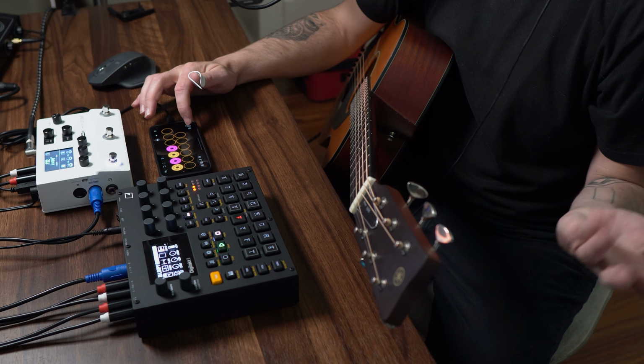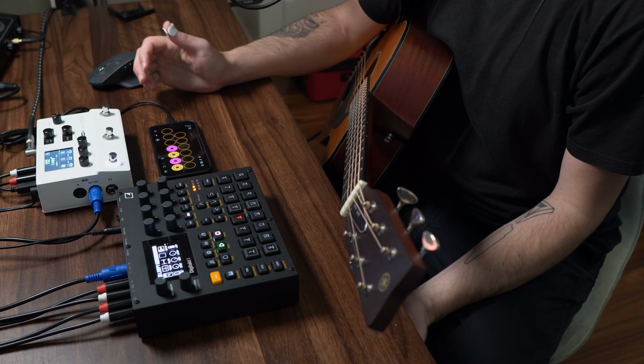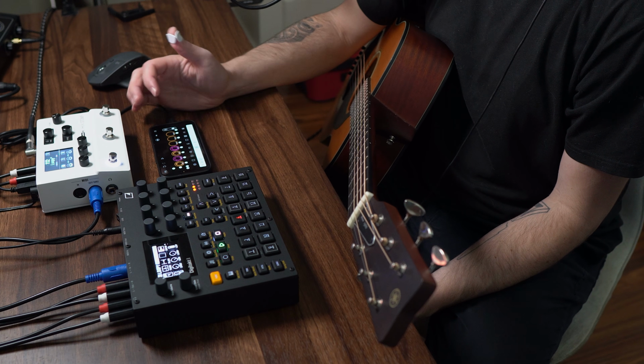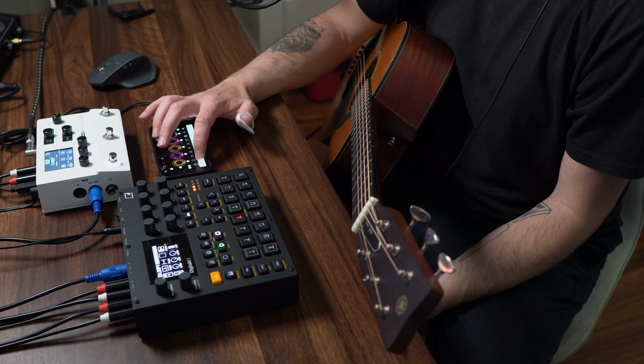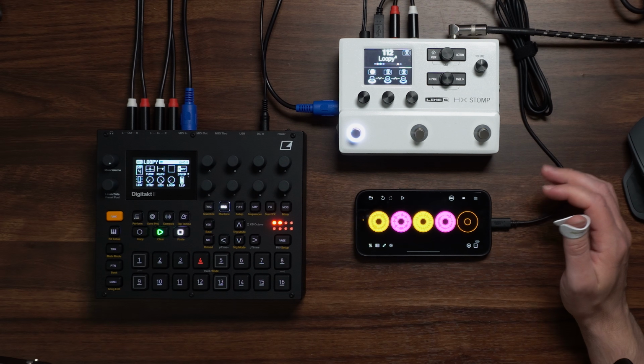I'm new to this thing, so I'm still kind of learning all the tricks and tips. I'm sure there's a lot that I could do to make it even easier. But for what I wanted to do, let's delete this, which is basically just kind of replicate a 505 kind of workflow on my phone or on a tablet. This works really, really well.